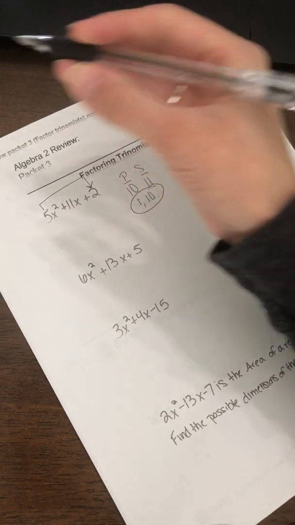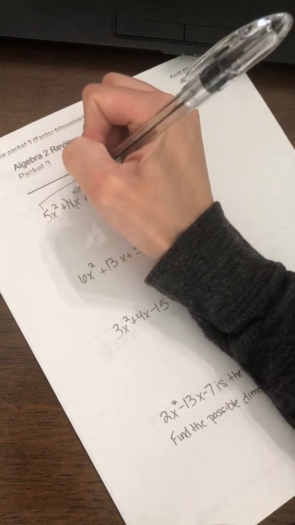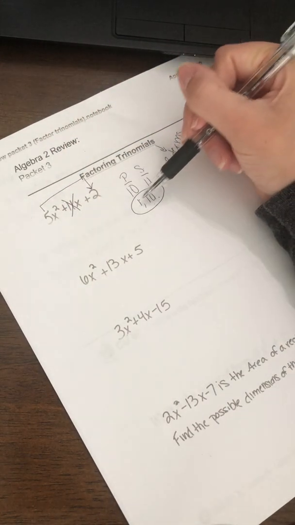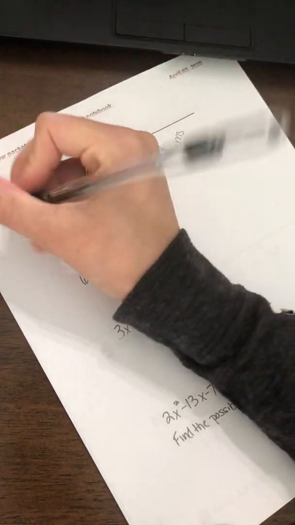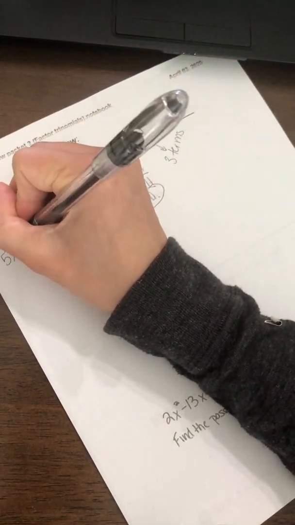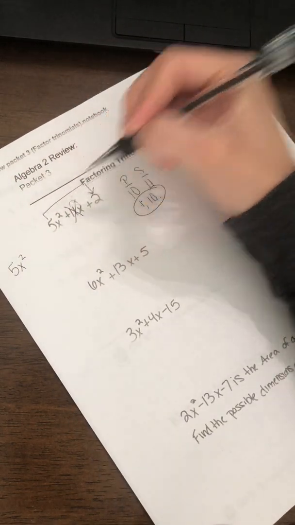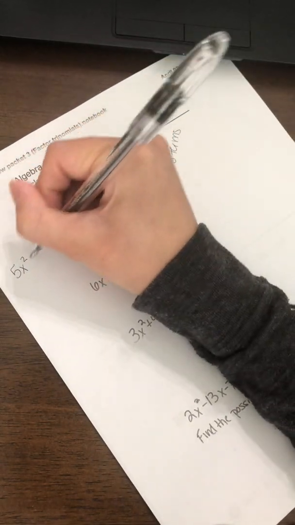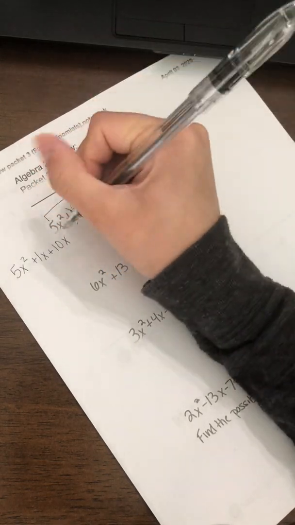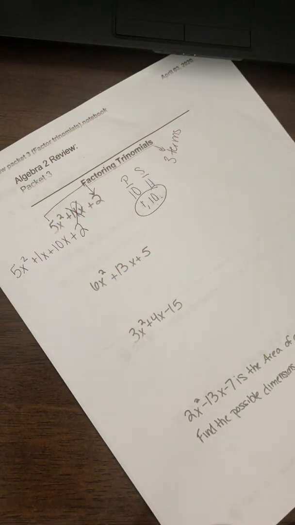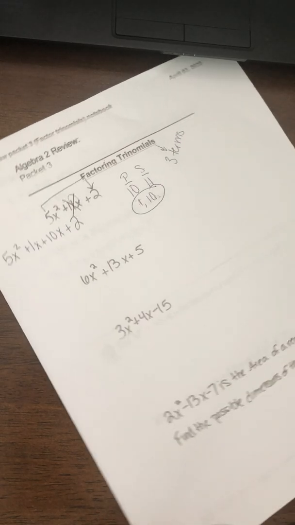Once you find those numbers, you then have to replace the middle number with these 2 numbers. So I'm going to rewrite this out. I still have the 5x squared, but instead of 11x, I'm going to put 1x and 10x. And then I have the plus 2. So this is what it now looks like when I rewrite it out.